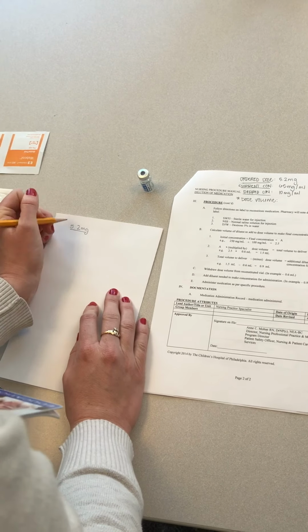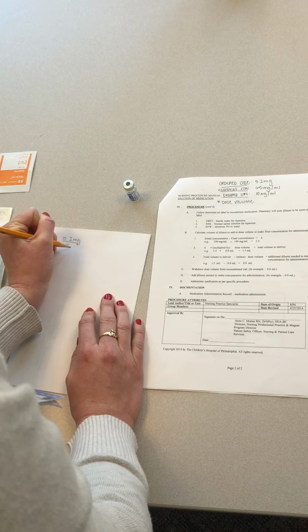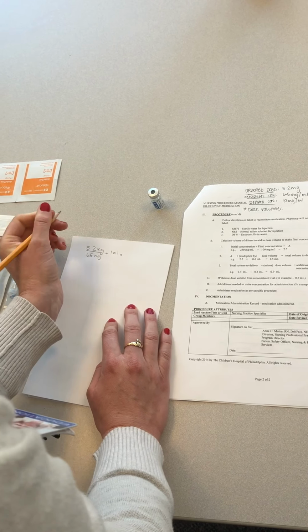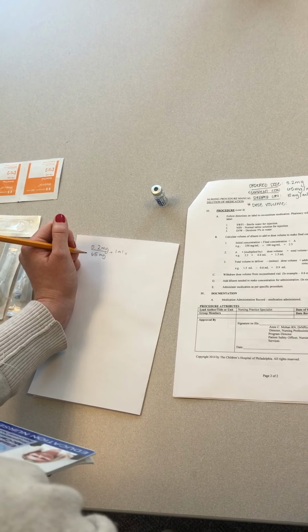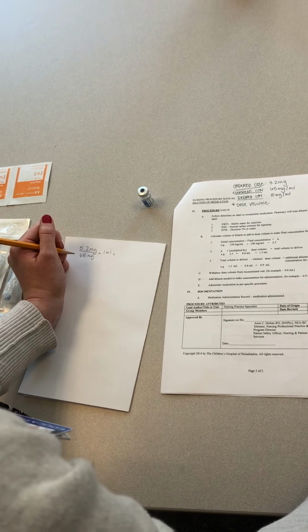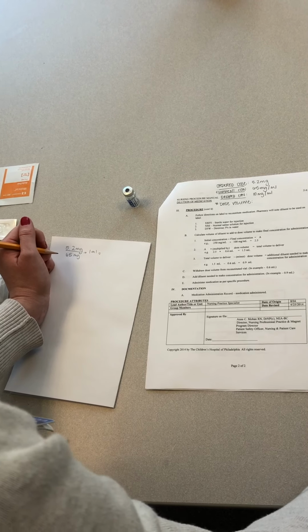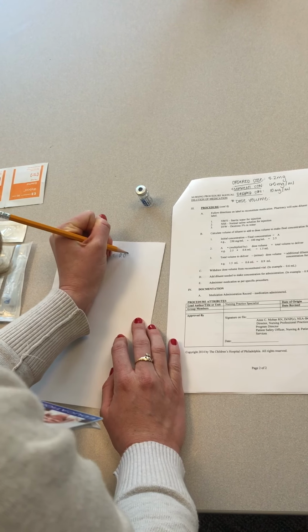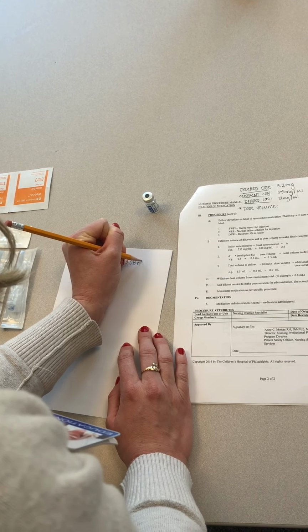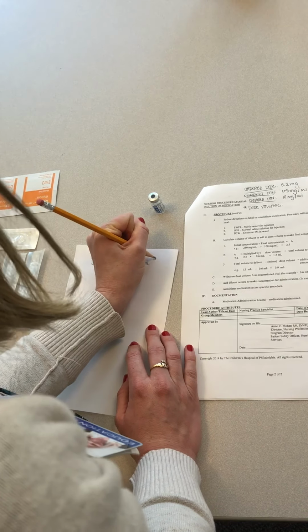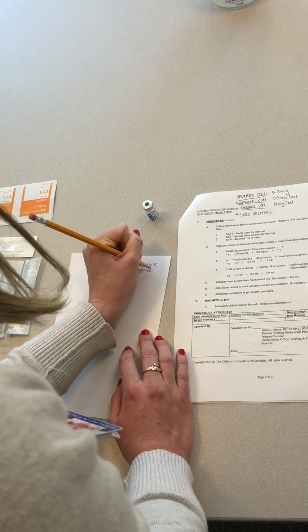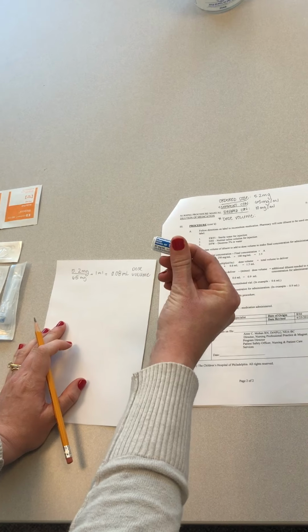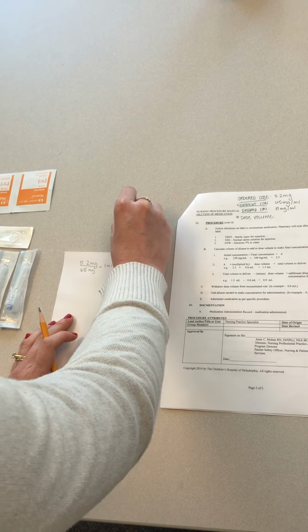And so we will divide to get our dose volume. 5.2 divided by 65 gets me 0.08 milliliters. So that is my dose volume. That's the amount that I'm going to draw up from this Phenobarb vial when I'm ready to do so.